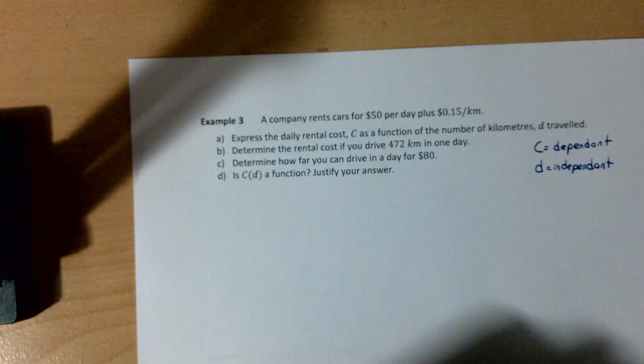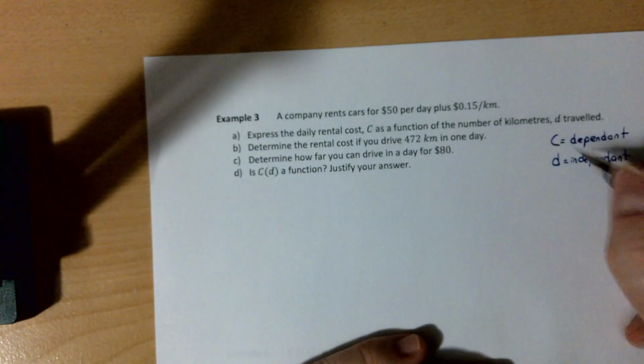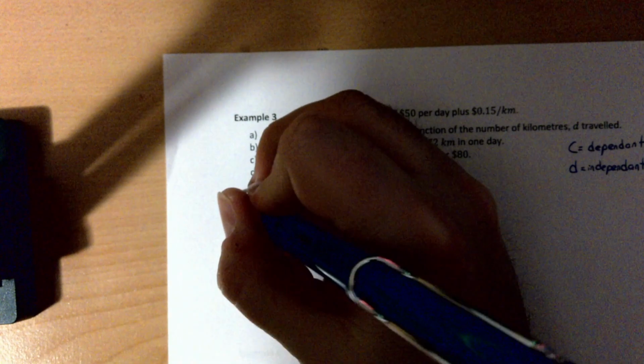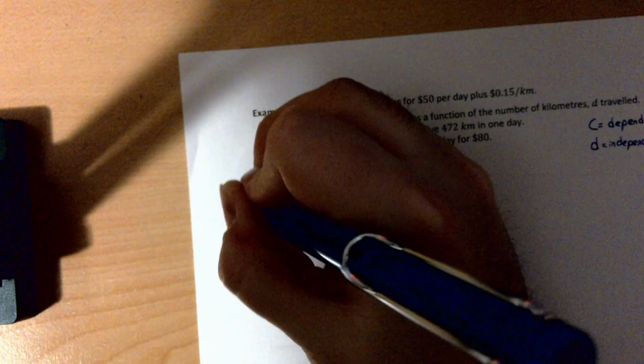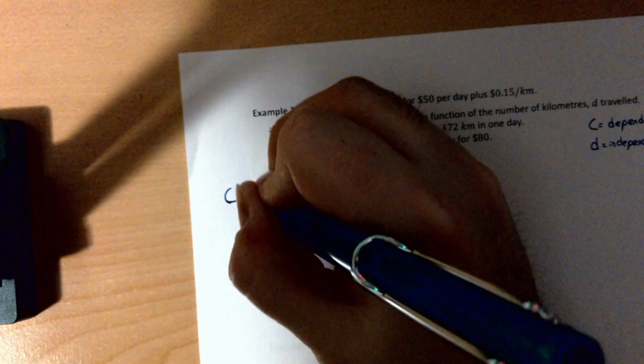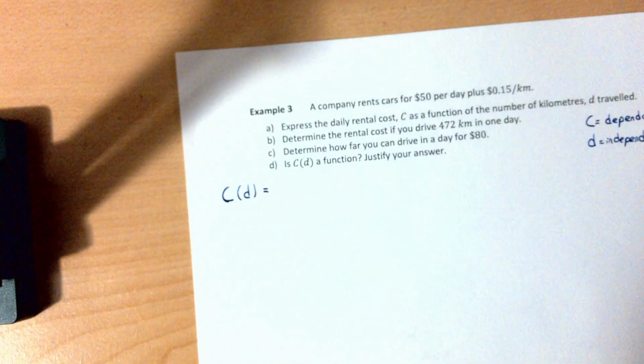Okay, so if this is my independent variable, that means that's going to be my x value. So I'm basically going to have, and it's actually given away to us over here, our cost, C(D) is equal to, and now I'm writing my price.